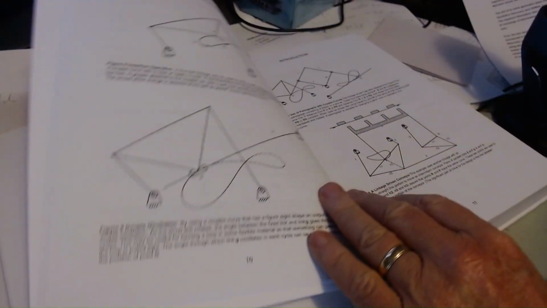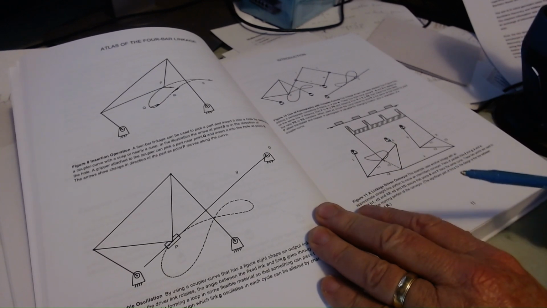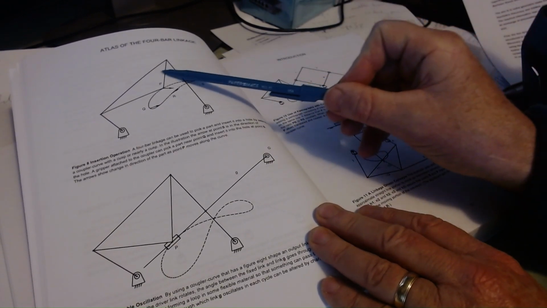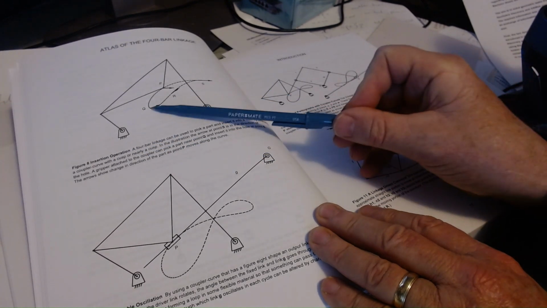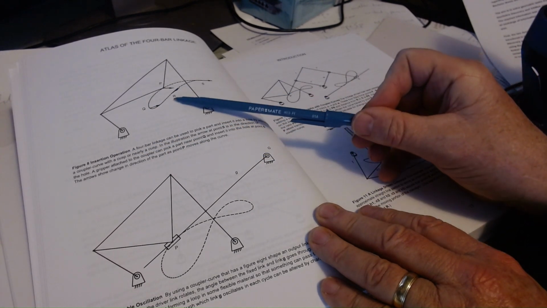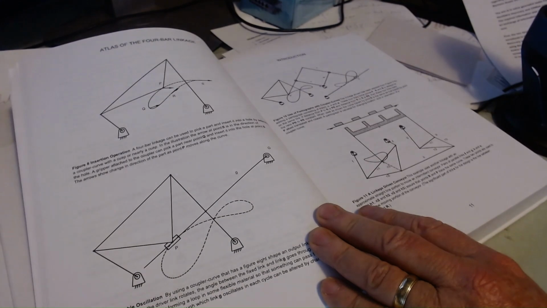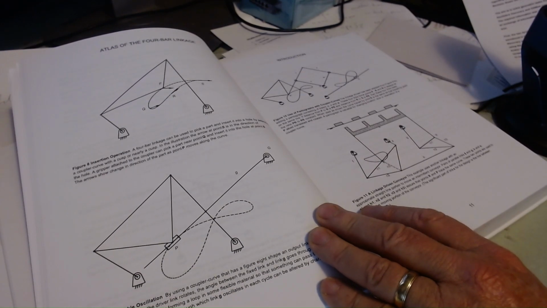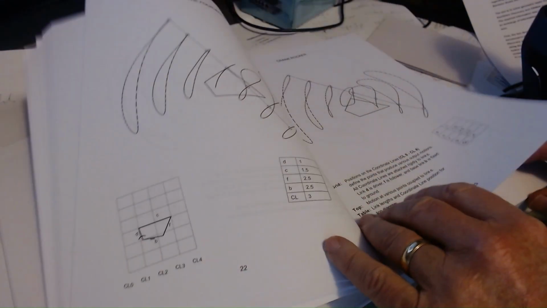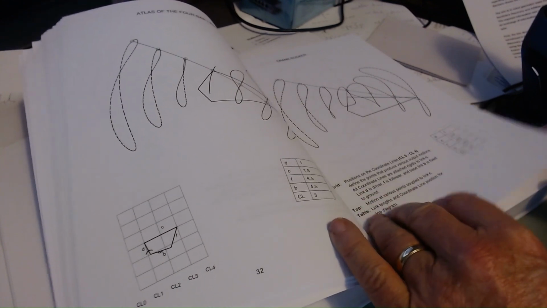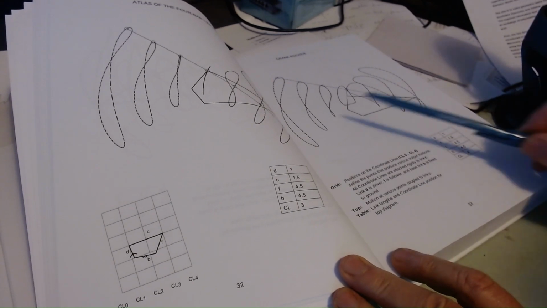I'm going to create an insertion mechanism using a design from the Atlas of the Four Bar Linkage. And this design, you see, depends on finding a coupler curve which has a point which we can use for the point of insertion. So first we need to find the parameters of a linkage which has a coupler curve with that kind of shape. Here we find one which has a sharp point right here.